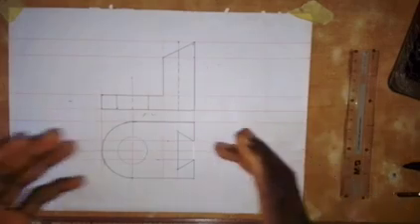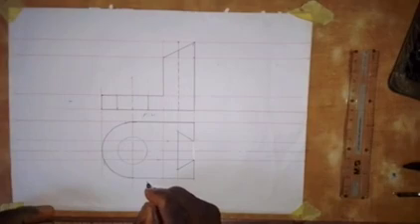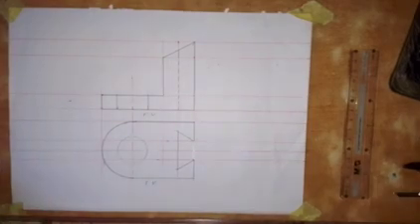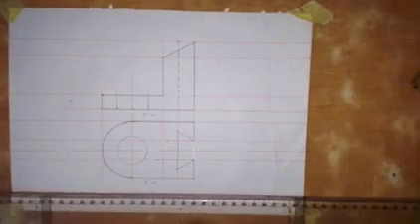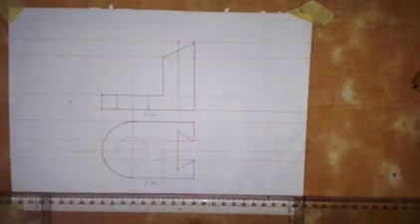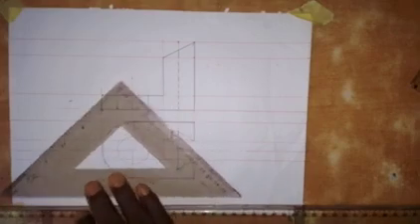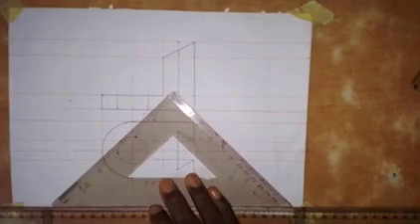Alright, so here we have the top view. This is the top view or the plan of the object. Now let's go and draw the right end elevation or left end elevation, the left side view. Let's draw that first. We take the 45-degree set square and set it at this point on the front elevation, on the front view.